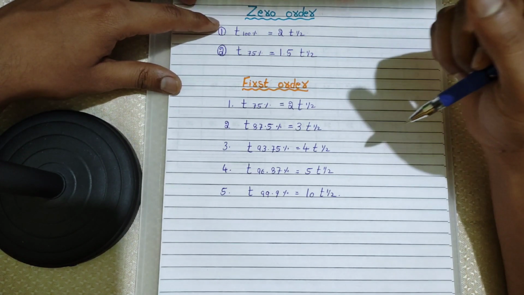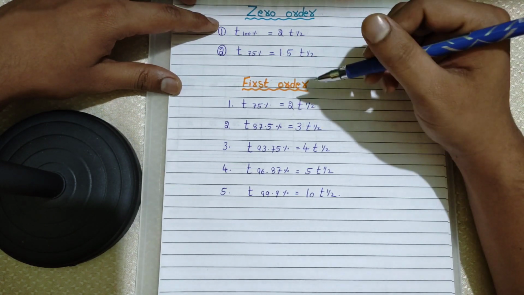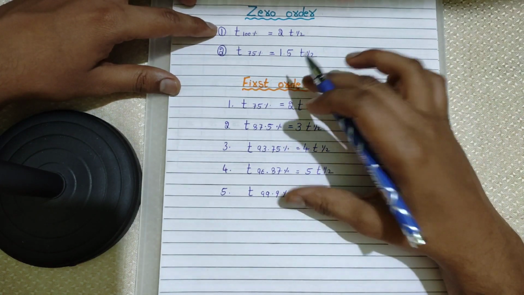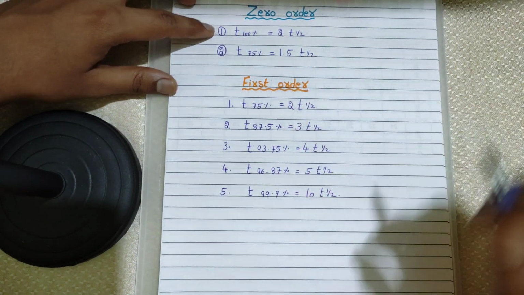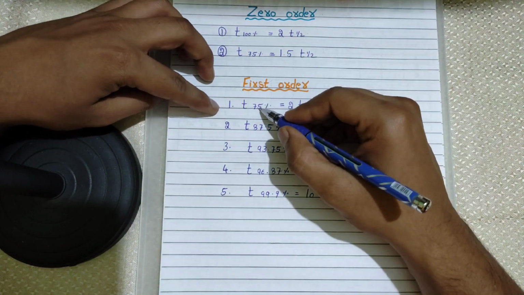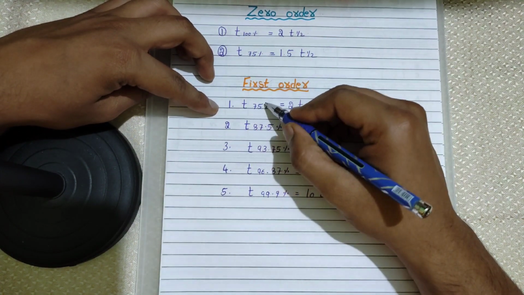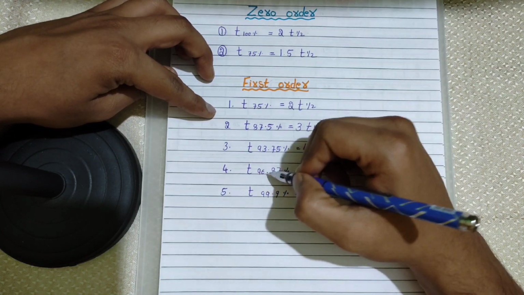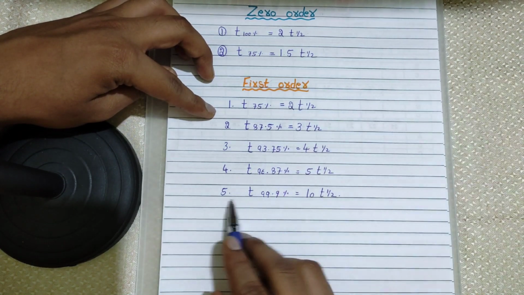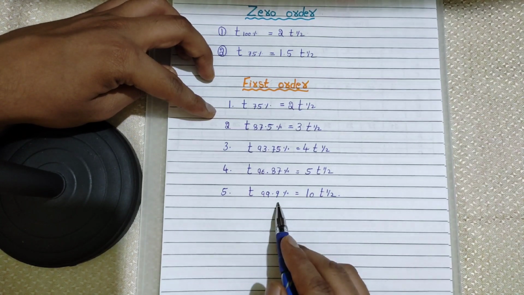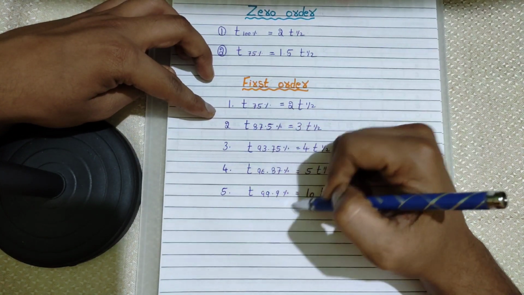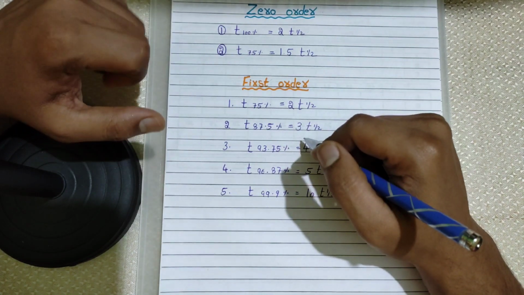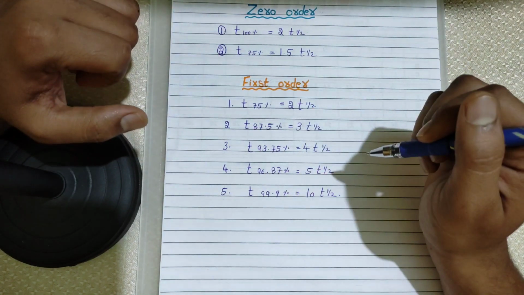Now let us come to the first order reaction. First order reaction is a bit more important than your zero order reaction, so learn this relation carefully by heart. Now let us move on. I have taken some relations here in first order reaction: T 75%, T 87.5%, T 93.75%, T 96.87%, and at last T 99.9%. Similarly, in this manner only they'll be asking you the question. They'll not give anything else apart from this. Like this only they'll be asking you the relations.